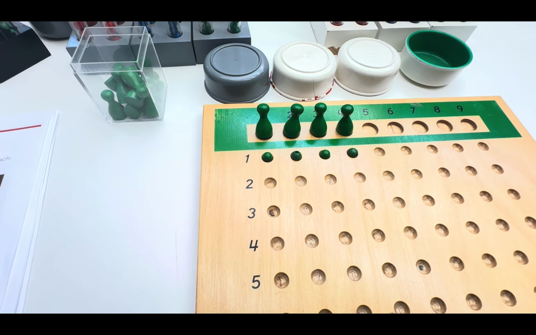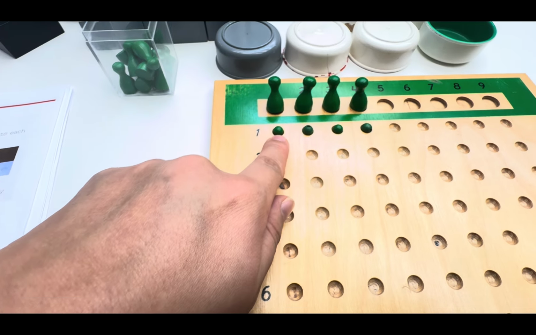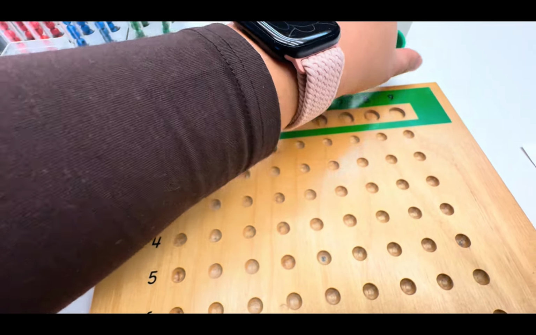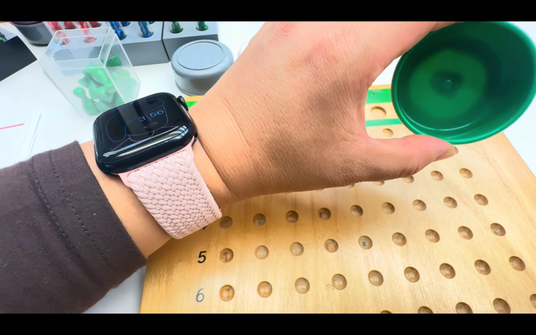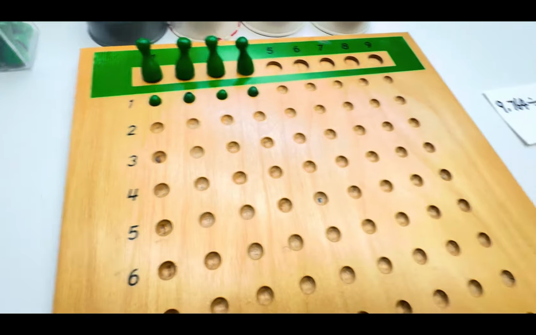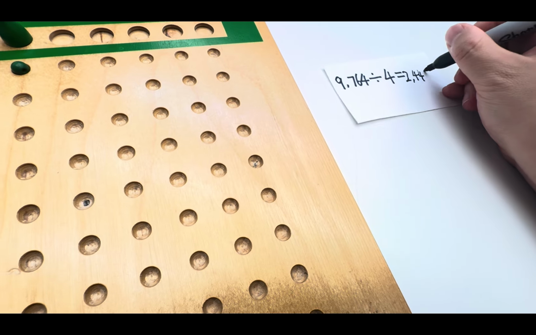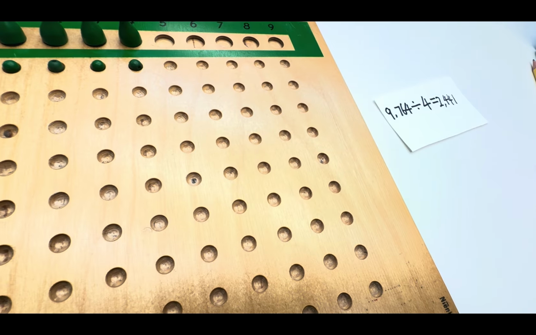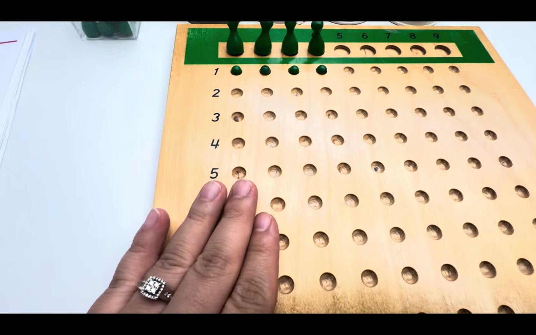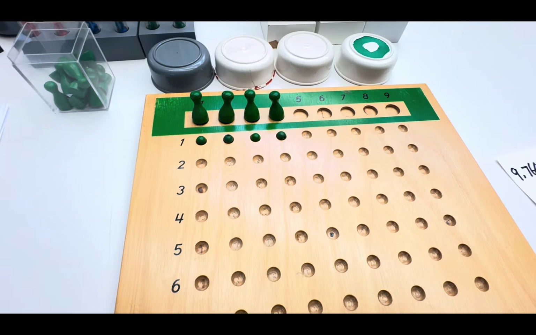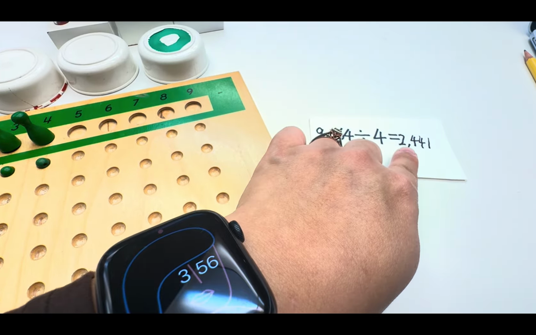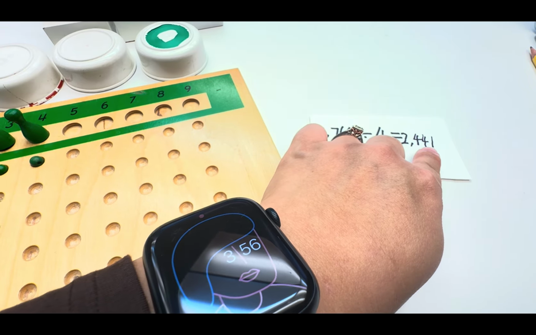What does each Skittle receive? Only 1, right? And do we have any beads left? Nothing over here. Let's turn it over. And then let's put number 1 over here. Since we finished the problem, the quotient will be 2,441.